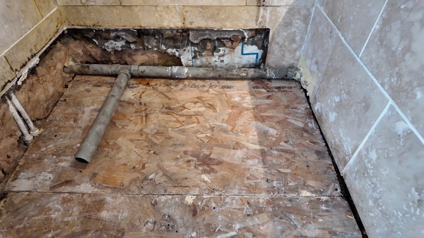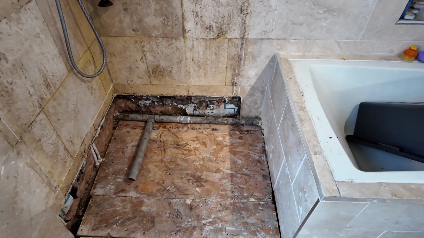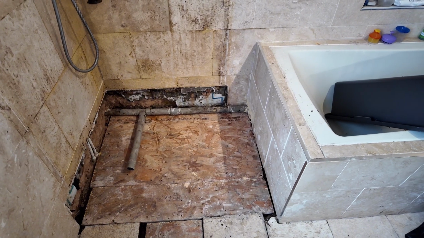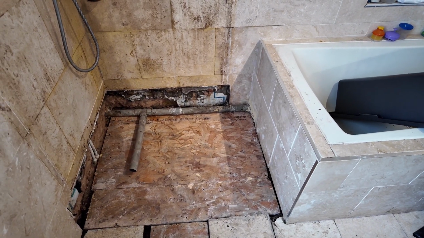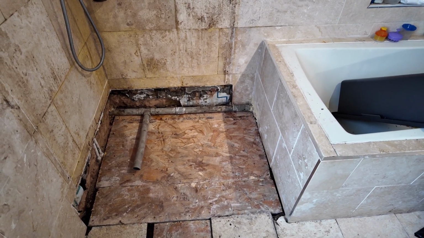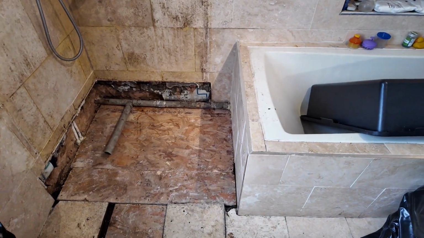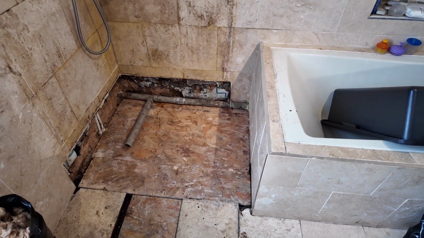So I'm going to quickly pop out and get some more screws, and then we'll fix this pipe here. Then we can start building this base and get the shower tray in. Once we get the shower tray in, it's home free. The shower screen should be fairly easy and quick to do. So I'm going to pop off and get some screws and come back.